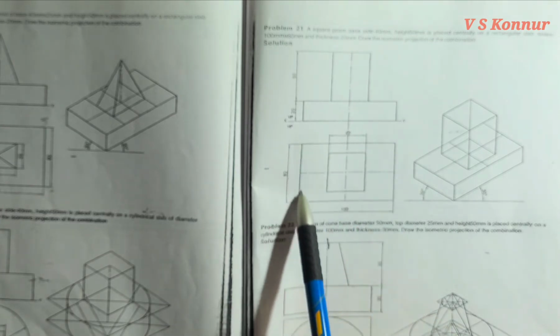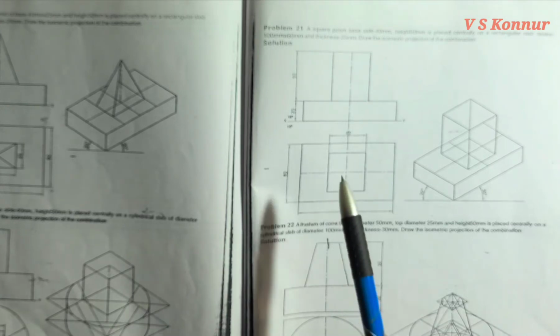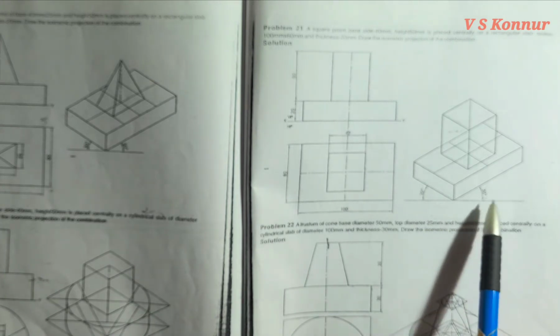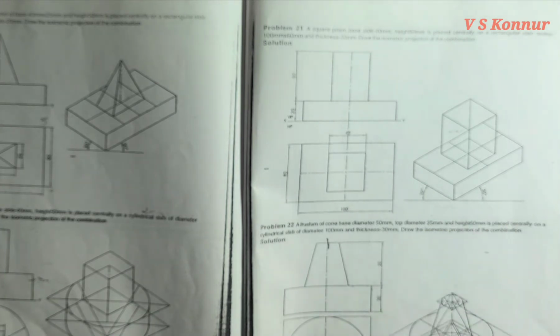So this is the rectangular block. In the top view it looks like a square prism resting at the top and center of the rectangular block. For this you have to draw the front and top views, then go for the isometric view.